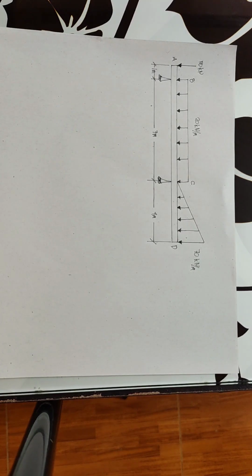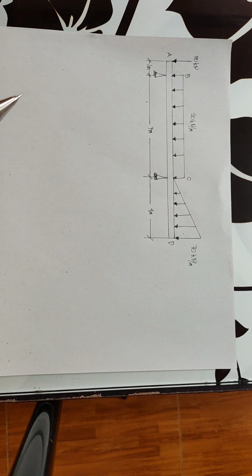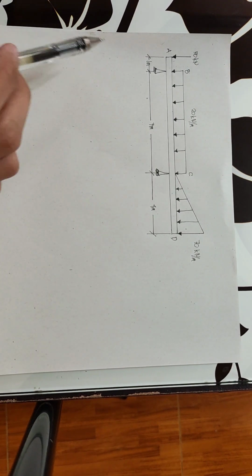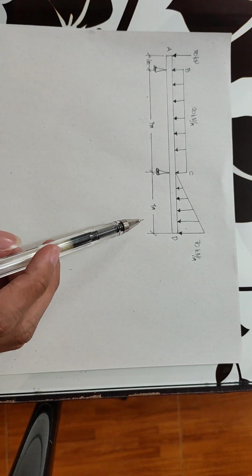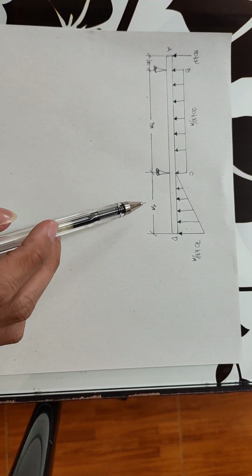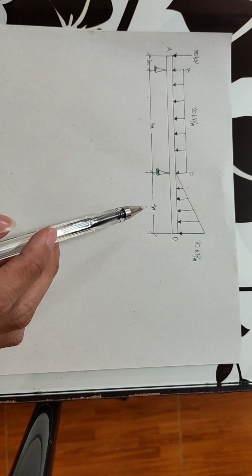So welcome everyone. Our topic for today is shear and moment in beams. As you can see in the figure, we have a beam which is 12 meters long, and it is applied with three different kinds of loading.